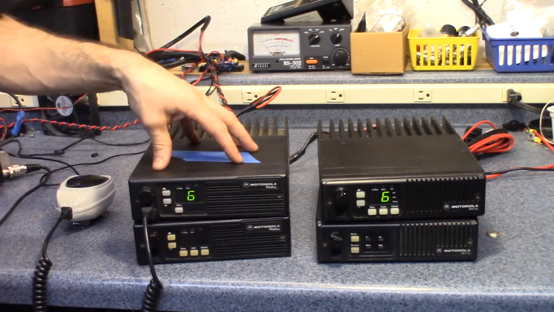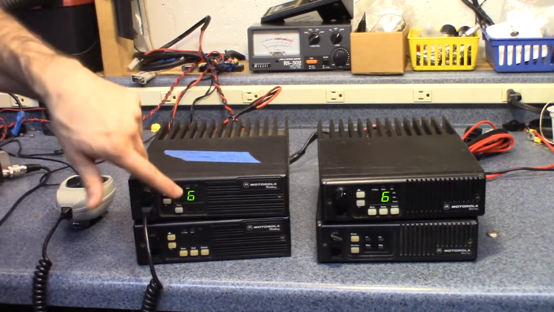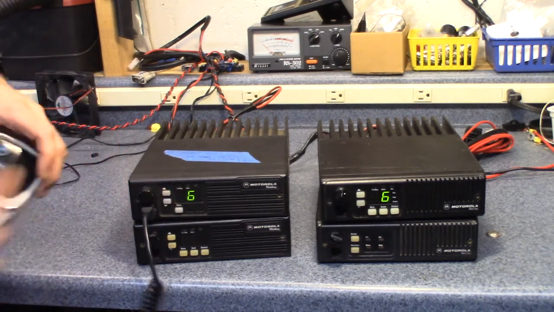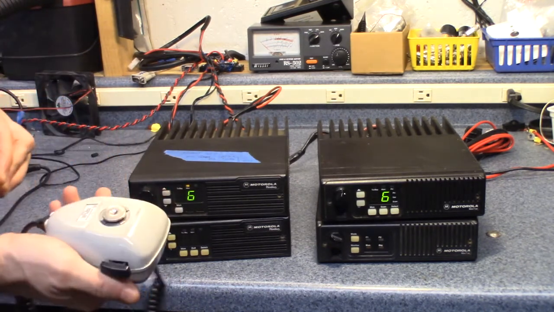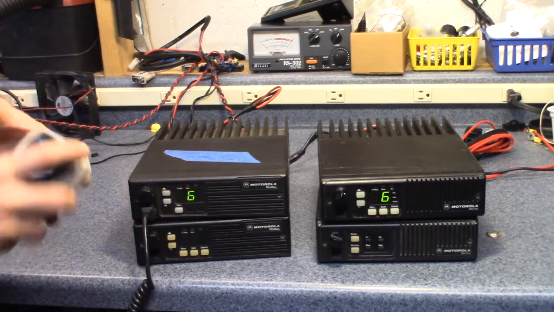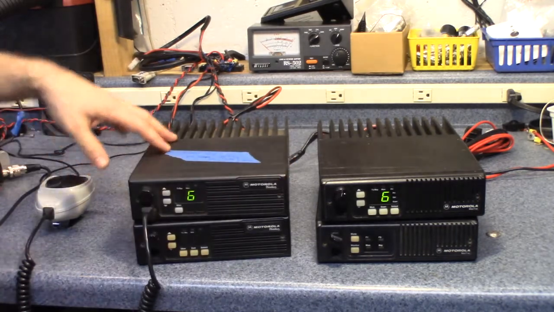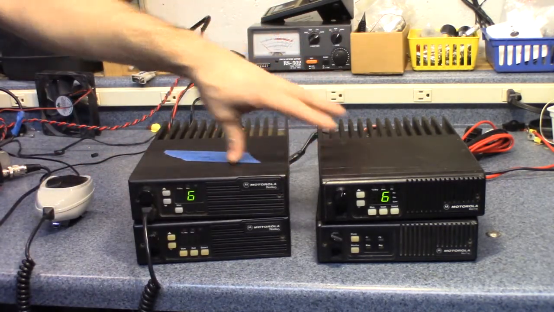The only way to modify the Radius is to physically go in and modify the radio so that the feature doesn't function like that anymore. So when you take the microphone off the hook, it's still in decode mode. All right, so that's one of the more obvious features of the two. They both are 60 watts.